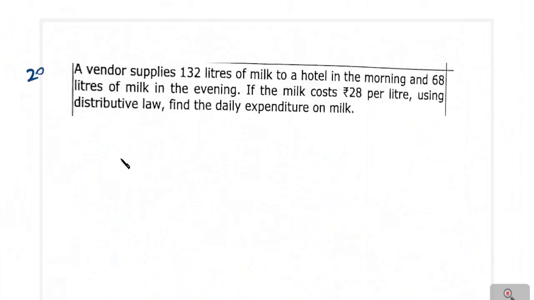A vendor supplies 132 liters of milk. Before solving this sum, we have to know what the distributive law is. So what is the distributive law?